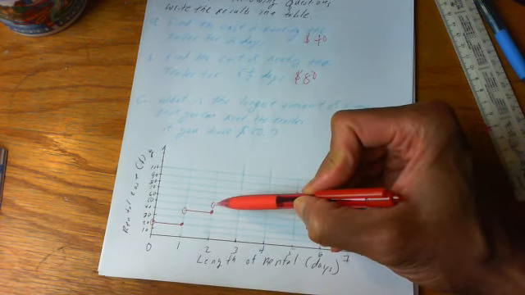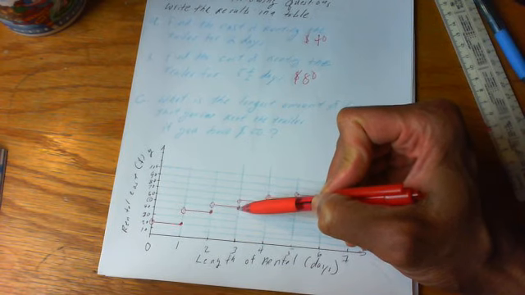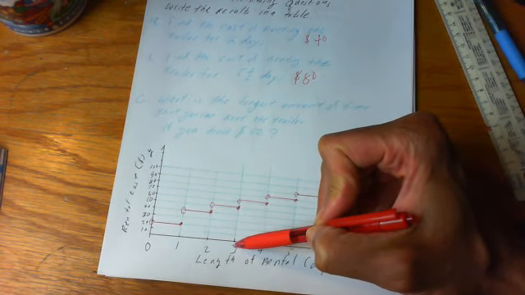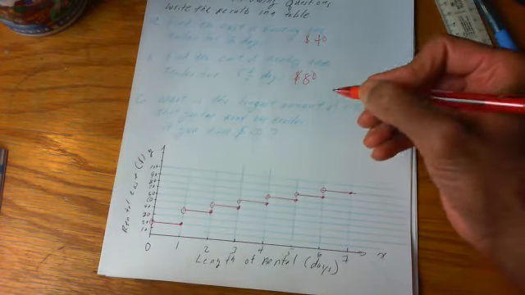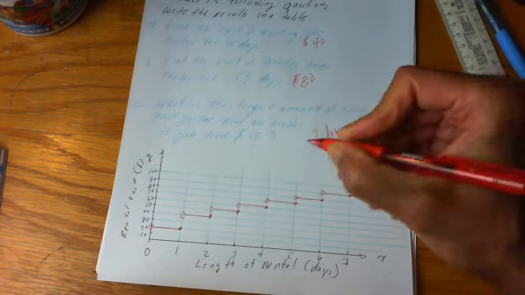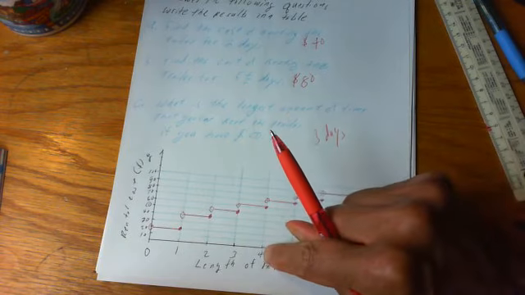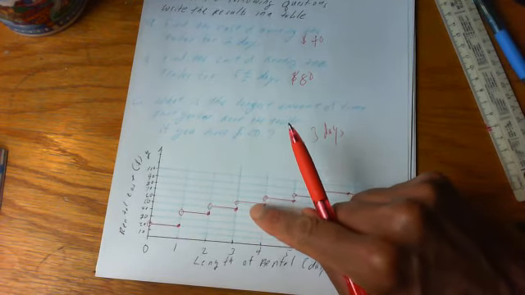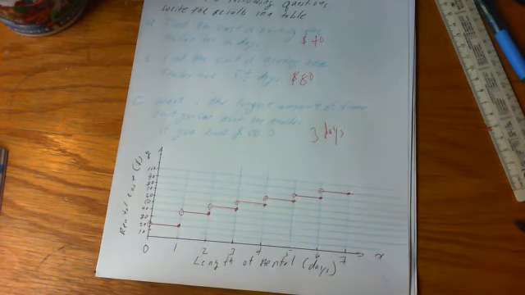So from here to here, the longest amount of days is 3. So 3 days will be the longest amount of time that we could rent a trailer for $50. Anything after the 3 days would have to be $60. So the answer would be 3.